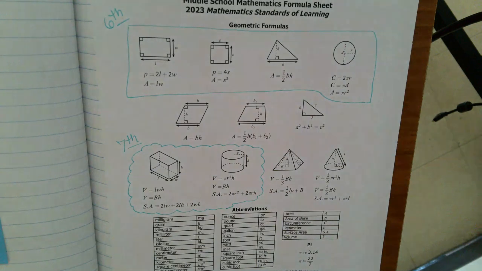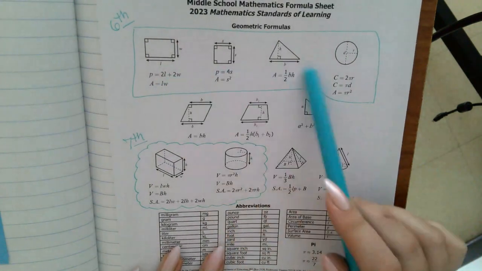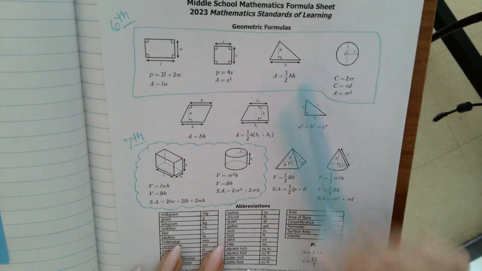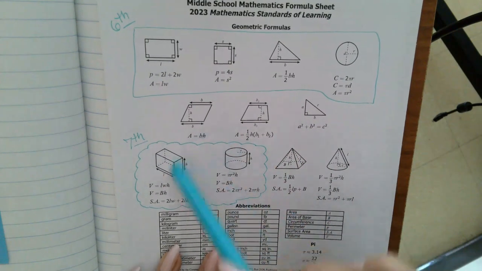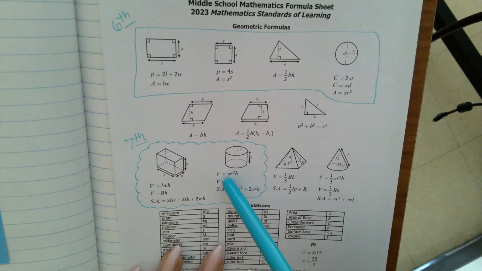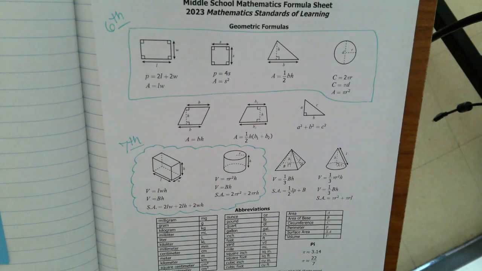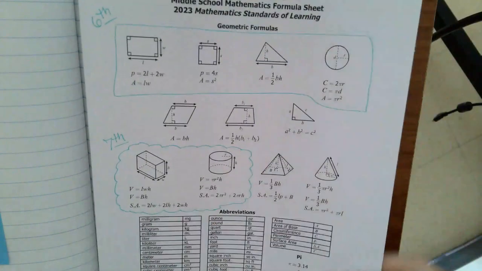So it is possible you could have questions where you would be using some of the 6th grade formulas or even some of these 8th grade formulas, but for the most part, this is what we are focusing on this year. Okay? So now that we've marked that up with what you need to know, now we can flip to your notes page.